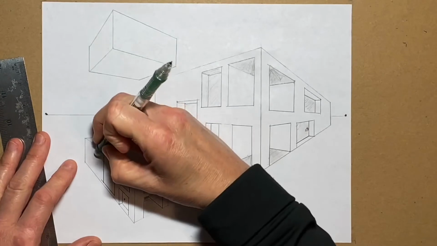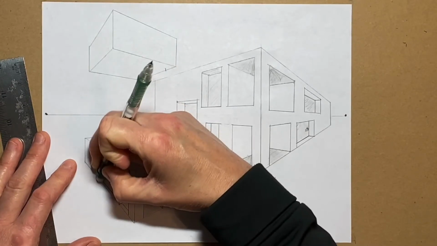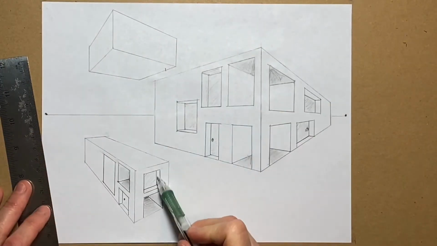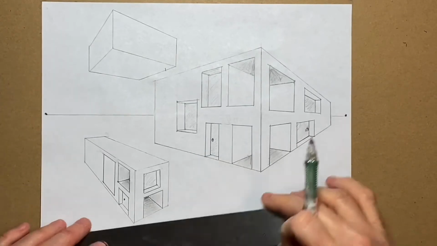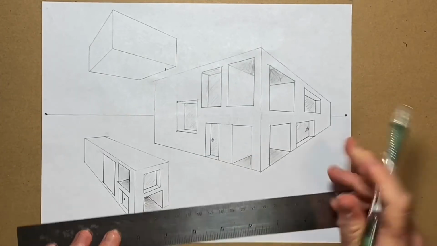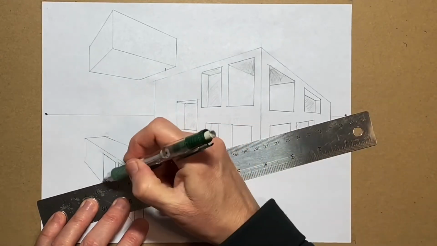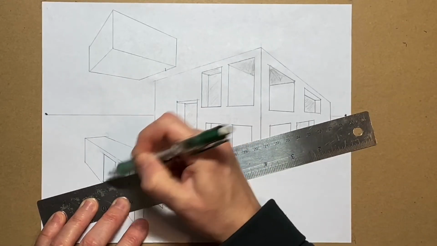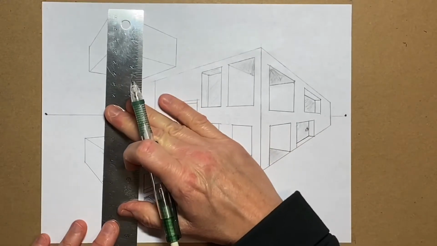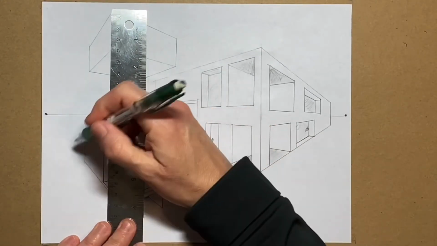Okay, now I want to give this a window sill. Basically kind of like this frame. So my furthermost corner goes back to the opposite side vanishing point, just like this. Side of it is parallel.